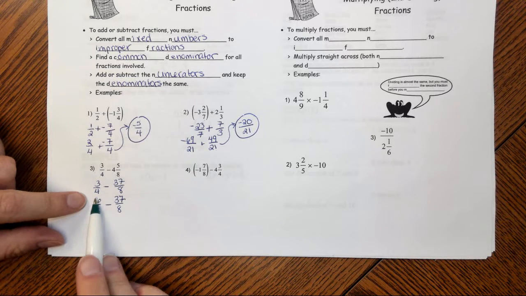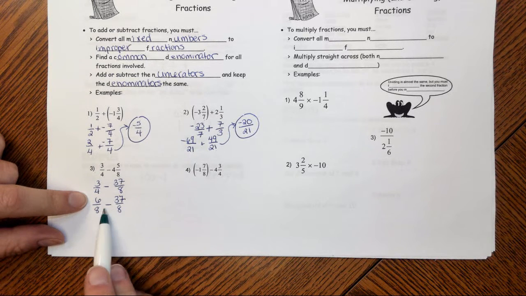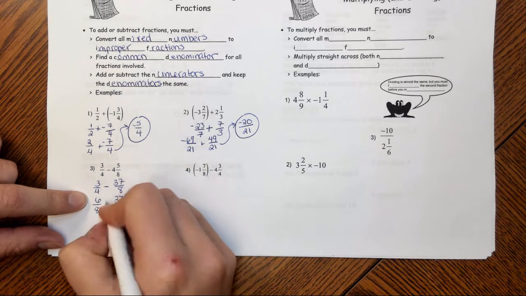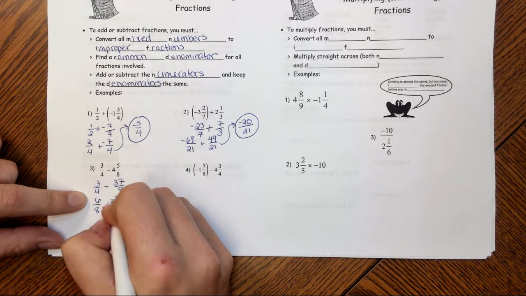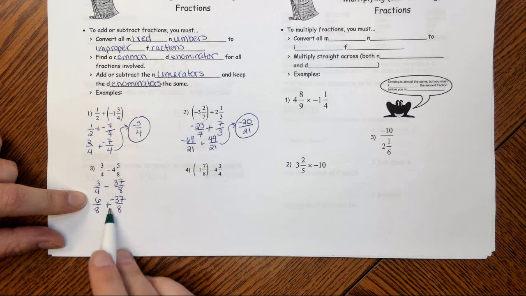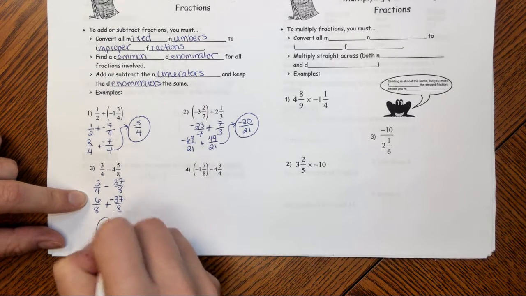So I'm going to do 6 minus 37. That's an integer rule question, 6 minus 37. You can take a minute and do your keep change opposite if you want. You can change this to addition and then make a negative sign there. So 6 plus negative 37, that's going to be a negative 31 over 8. Final answer.